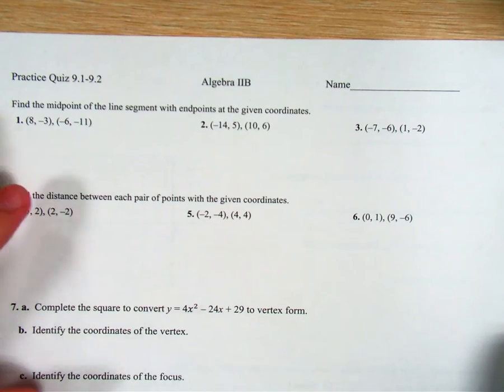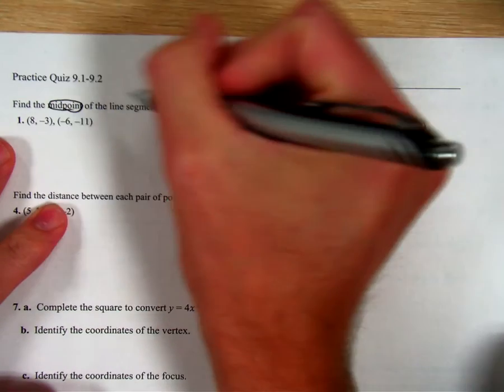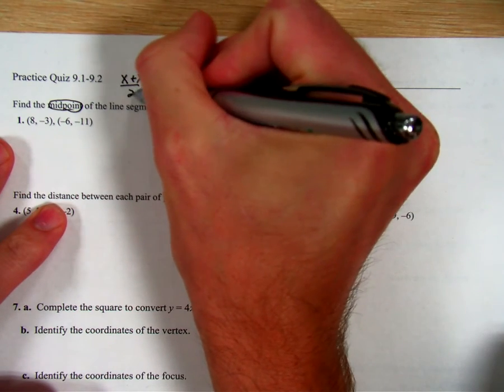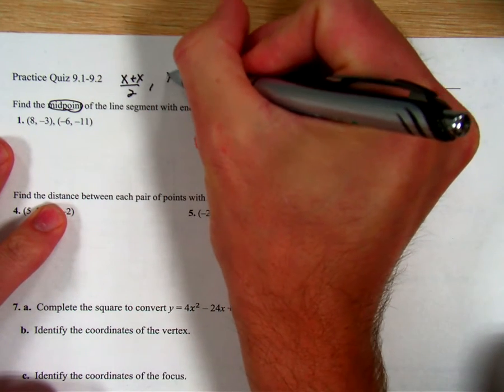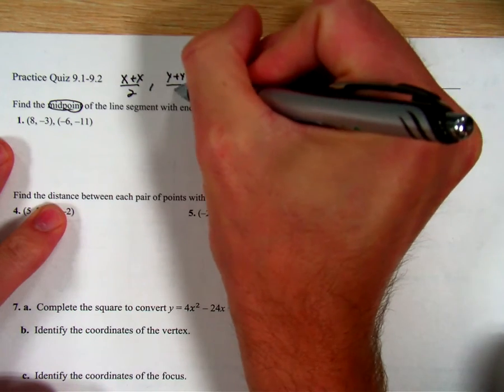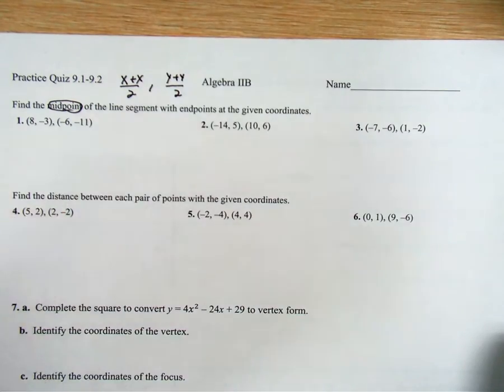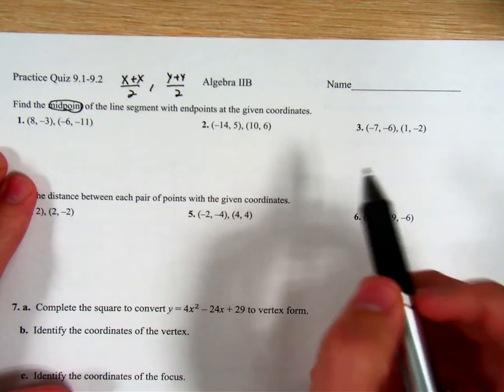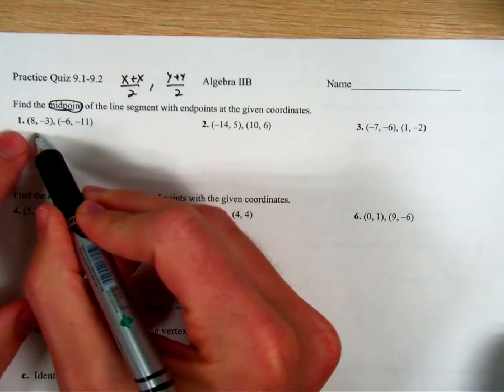Okay, midpoint, we're adding our x's, dividing by 2, comma, y's, divide by 2. Okay, we leave it as a point. You don't do anything with those two numbers when we're done. So let's just find one to do here, guys.